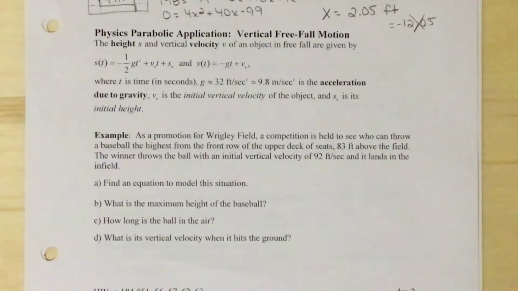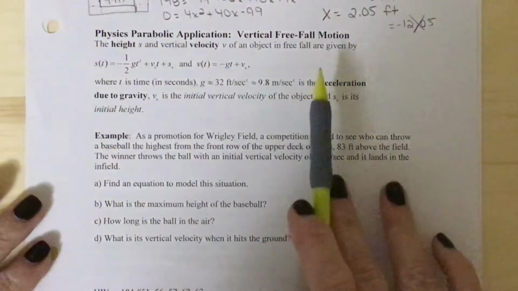So our last piece that we're going to cover in section 2.1 of these polynomial functions is another quadratic application problem, and it's with a parabolic application, vertical free fall motion.